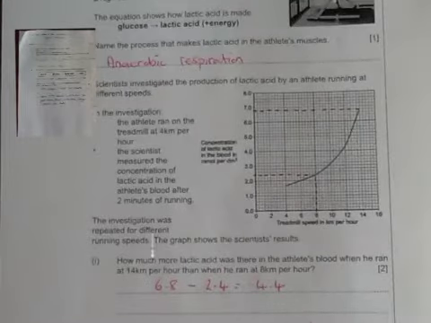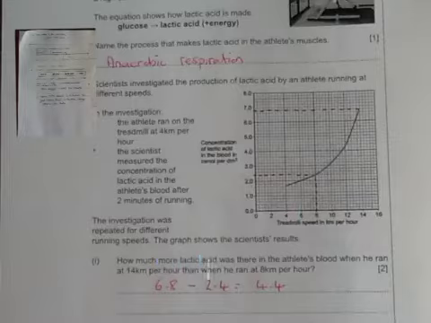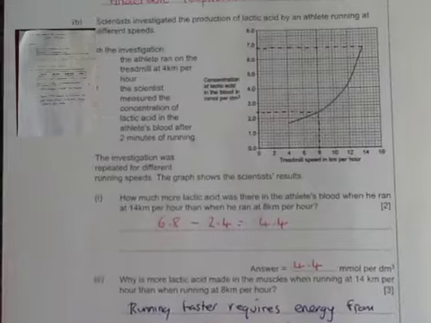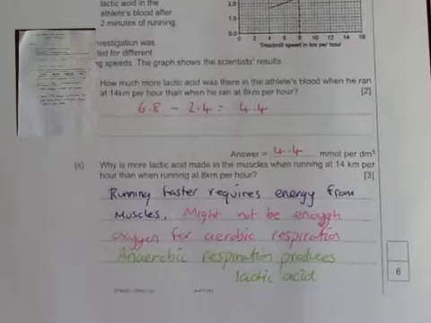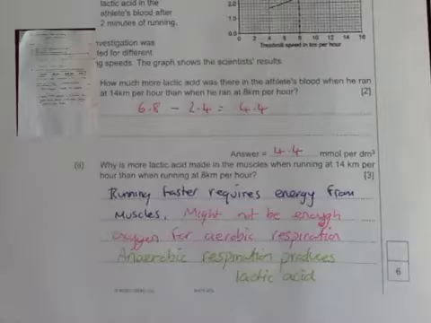The investigation here: how much more lactic acid was there in the athlete's blood when he ran at 14 kilometers per hour? Well, you just go up there. That is 6.8, minus the 2.4 that was at 8 kilometers an hour, because that's what he was running. You're just comparing. So I said 4.4. The units are already given to us.